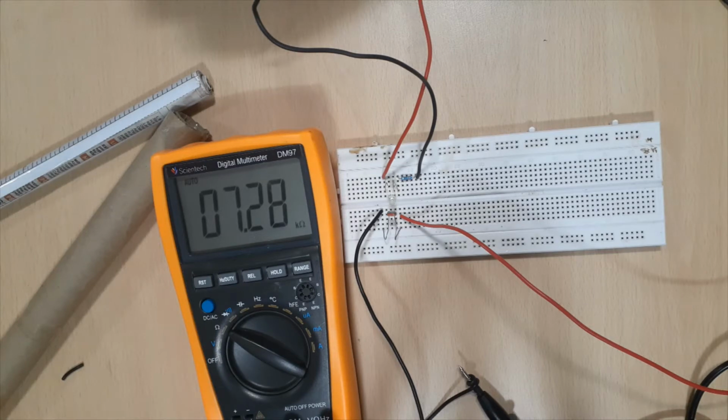and I am increasing the voltage value, and the LED has started glowing. If I tell you the voltage value, it is exactly 2 volts now. Nothing is happening, and the moment I move it a little bit more, at 2.2 volts, the LED started glowing. The resistance can also be seen here.